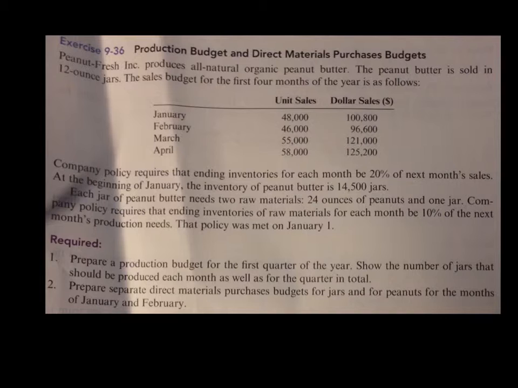The first problem that we will be completing is 9-36, Part 1 on page 417, involving creating a production budget. This reads: Peanut Fresh Incorporated produces all natural organic peanut butter. The peanut butter is sold in 12-ounce jars. The sales budget for the first 4 months of the year is as follows. January, unit sales, 48,000, and dollar sales is 100,800.